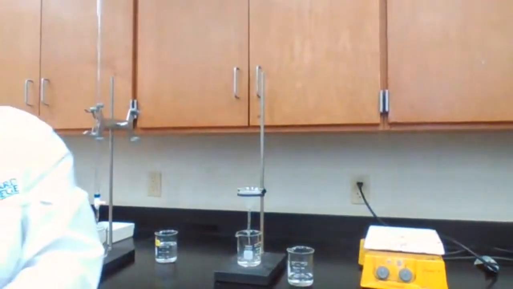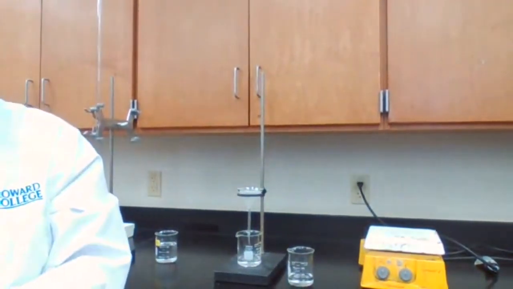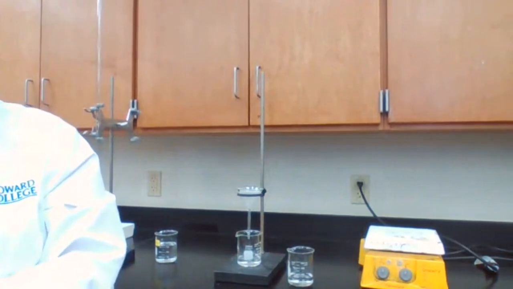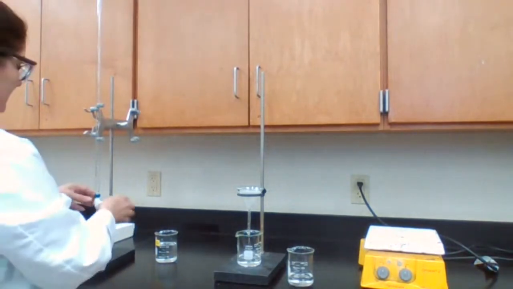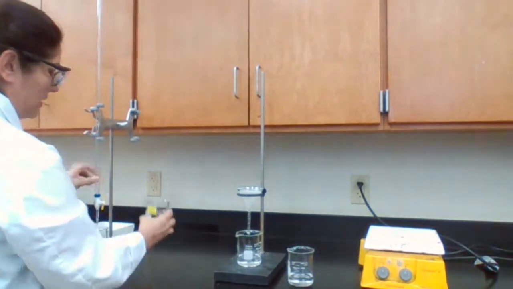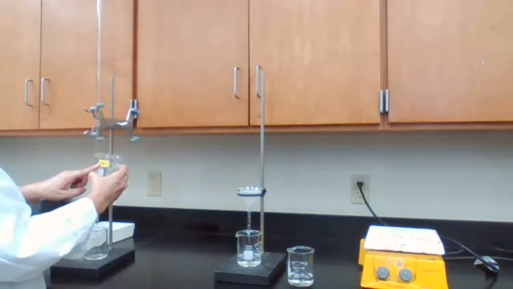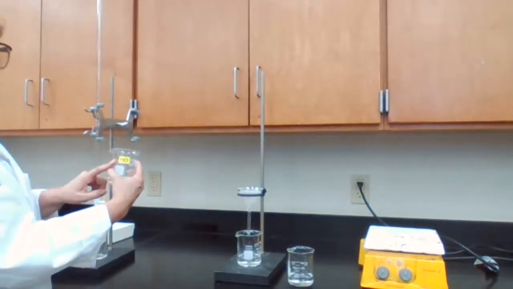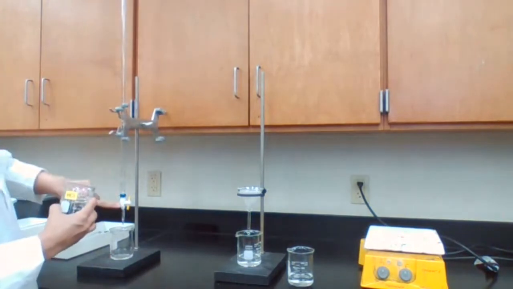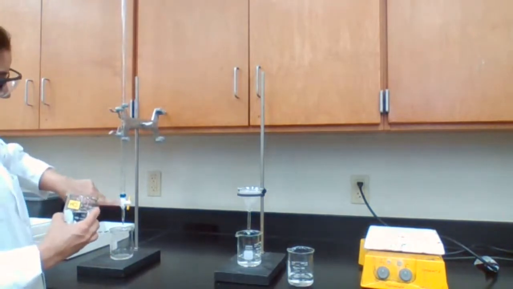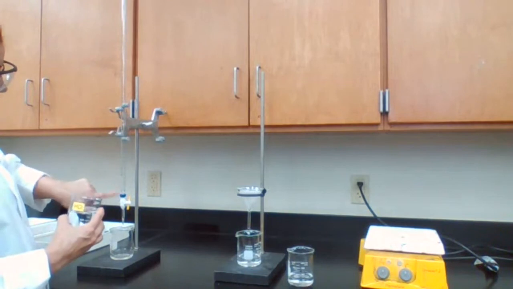I need to prepare my burette. The solution that goes into the burette this time is hydrochloric acid. My hydrochloric acid is already standardized. What I'm draining from the burette is the washing solution that I used.